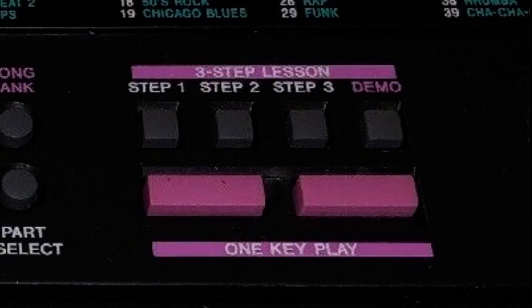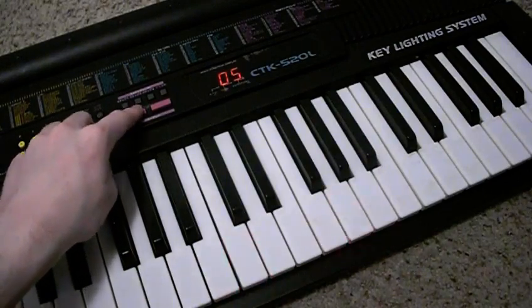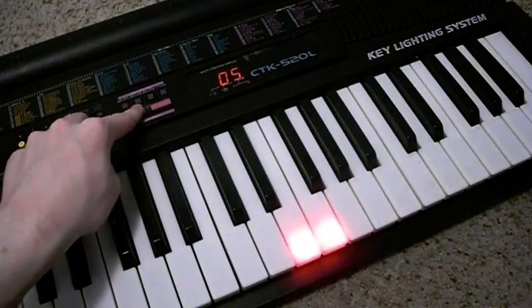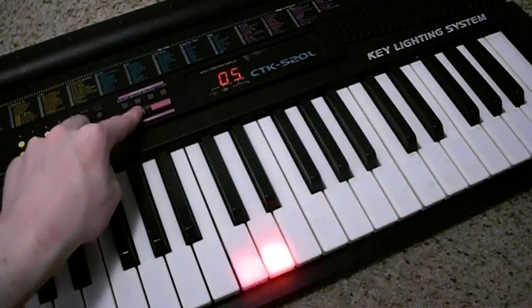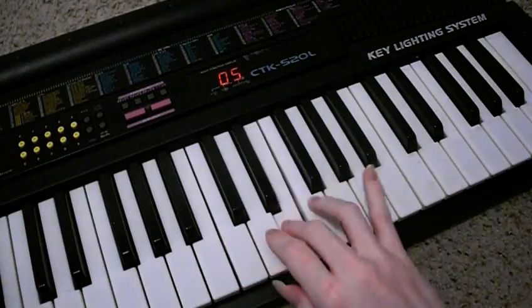One of the main features of the song bank is the 3-step lesson feature, an interactive learning system for the song bank. Step 1. Master the timing. Pressing any key or one of the 1-key play buttons will play the correct note or notes. Pressing multiple keys, up to 4 at a time, will advance that many steps. Step 2. Master the melody. The correct notes must be pressed to continue.